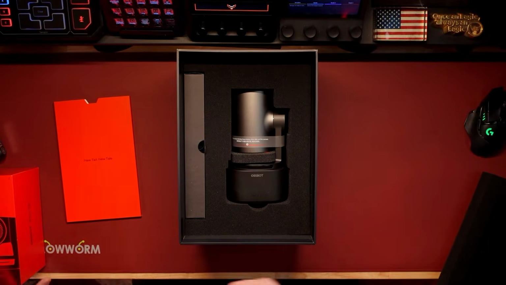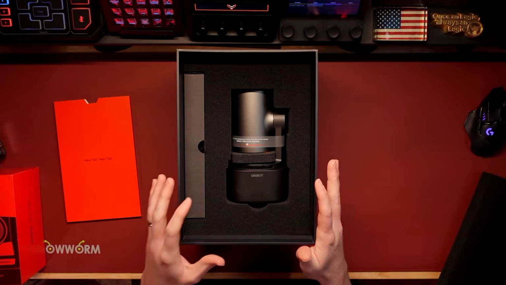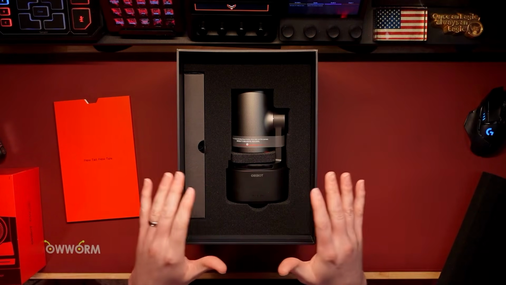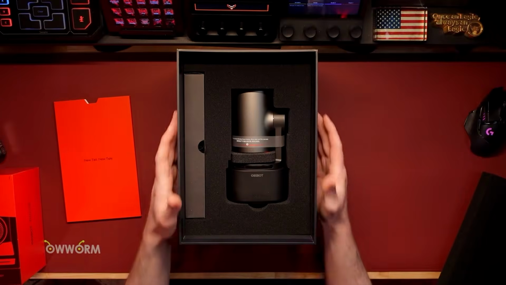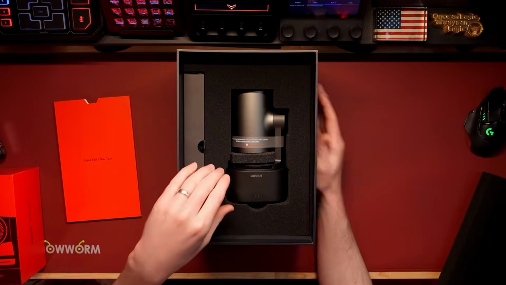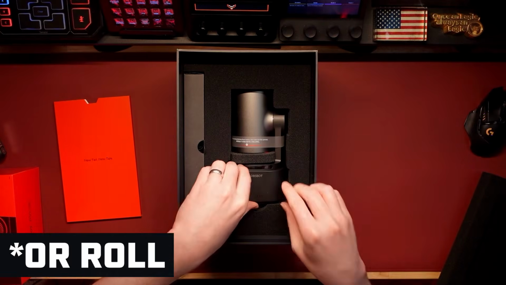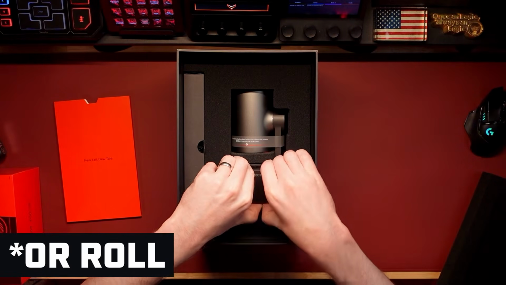PTZR camera. And one of the things I wanted to mention is that the OBSBOT Tail Air and like the Tiny 2 and these different PTZ cameras they have always been PTZ, pan, tilt, and zoom. This is what they call a PTZR. It's a pan, tilt, zoom, and rotate, because it can also shoot vertical format content.